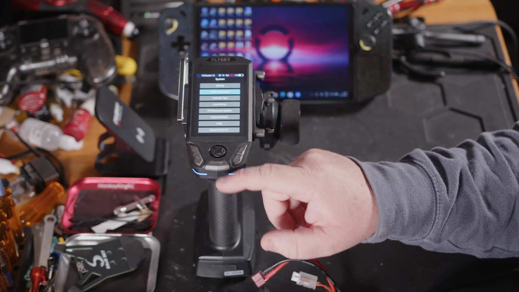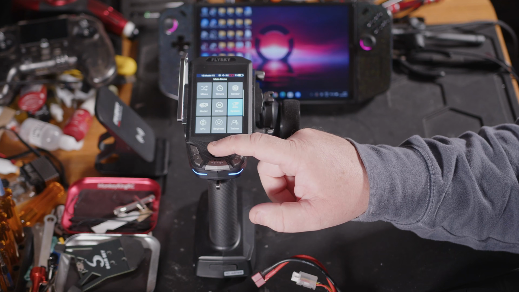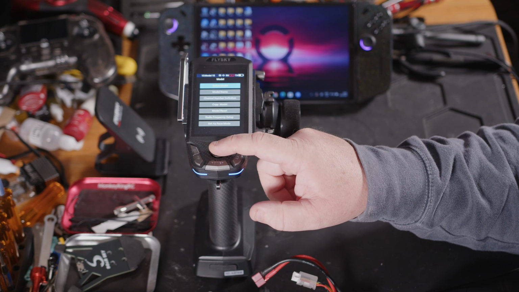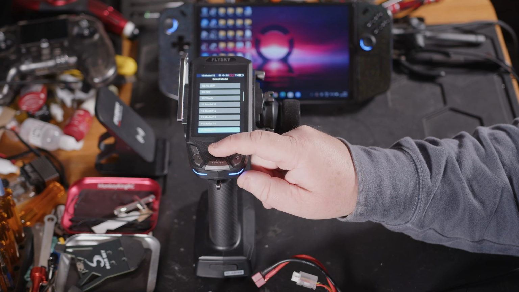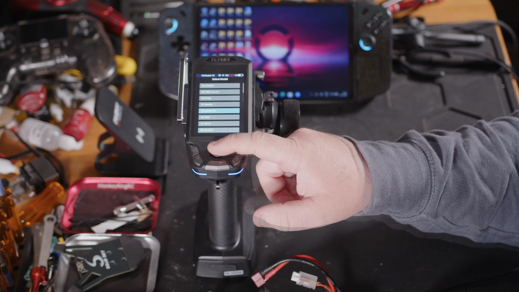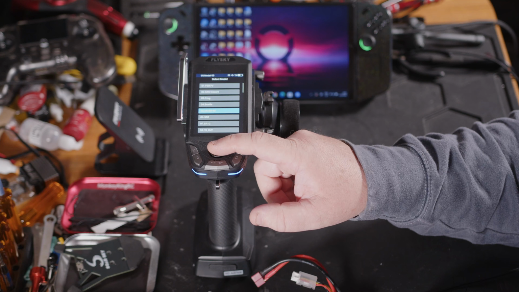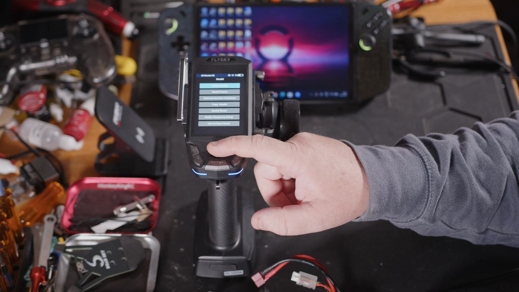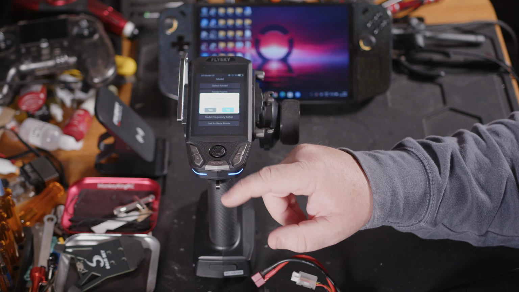So yeah, calibration successful. Next, let's go on to one of his models. What we got? So I'm going to go into this, select model 5. I'm going to reset the model completely.